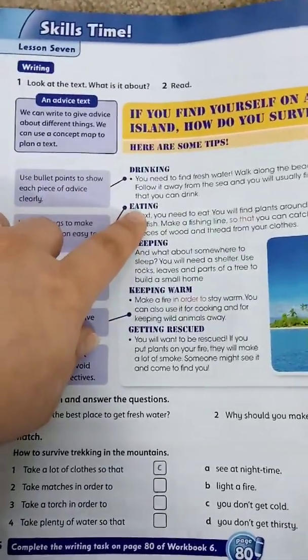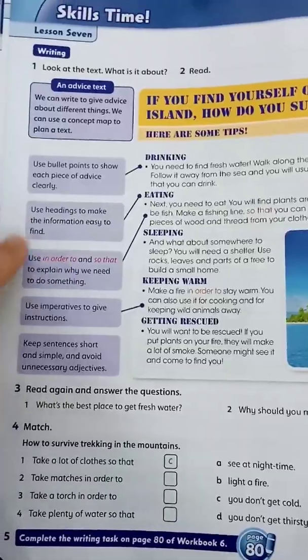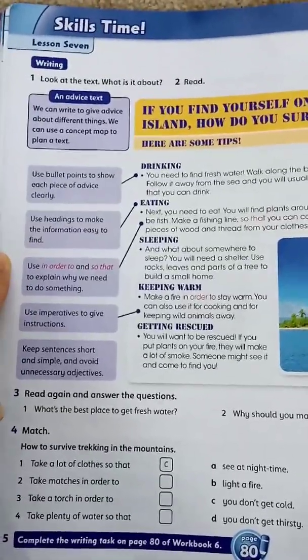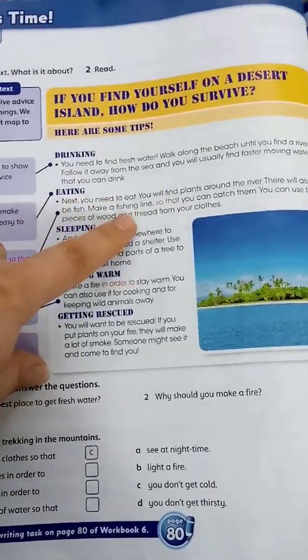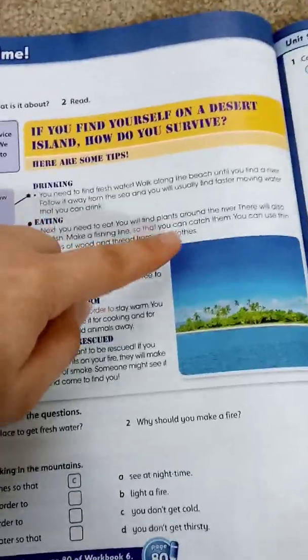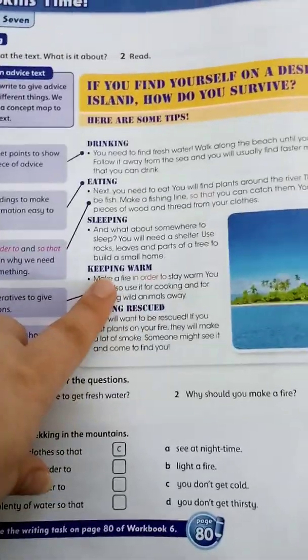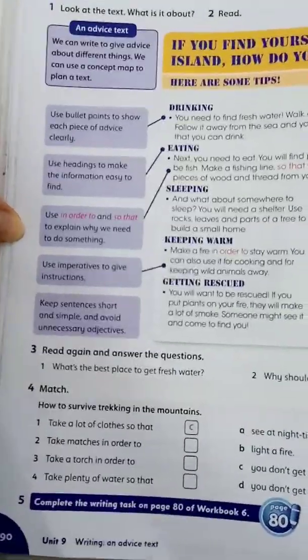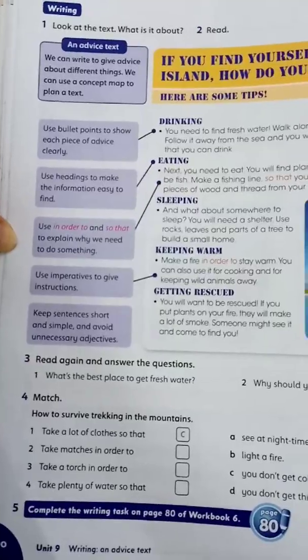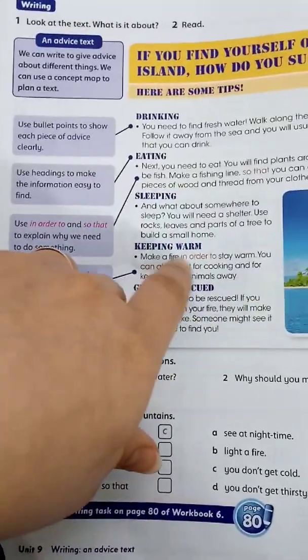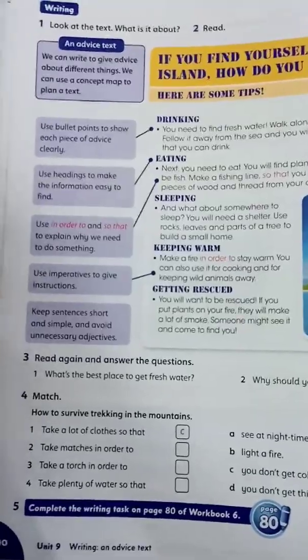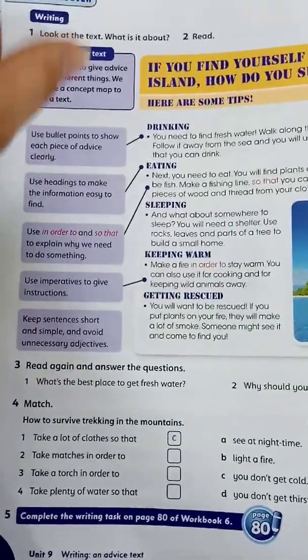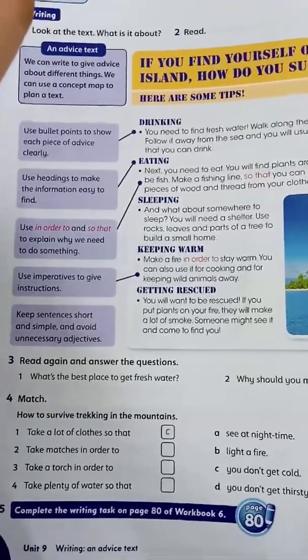This is a heading. Use in order to and so that to explain why we need to do something. For example, make a fishing line so that you can catch them. Or make a fire in order to stay warm. Use imperatives to give instructions, like for example this. Keep sentences short and simple and avoid unnecessary adjectives. Okay, for example, like this one, simple and short.